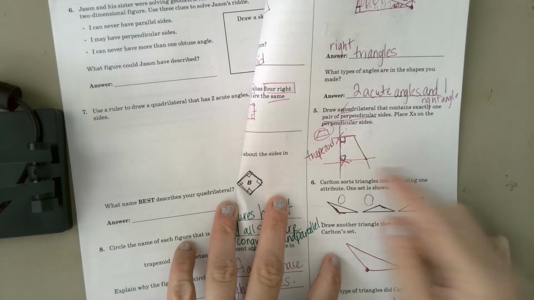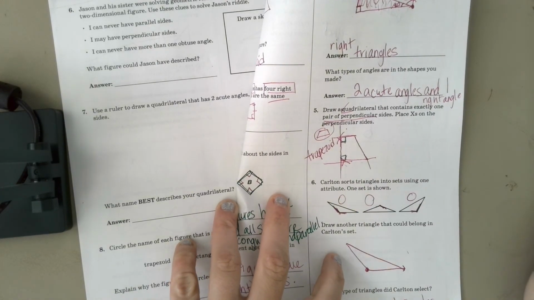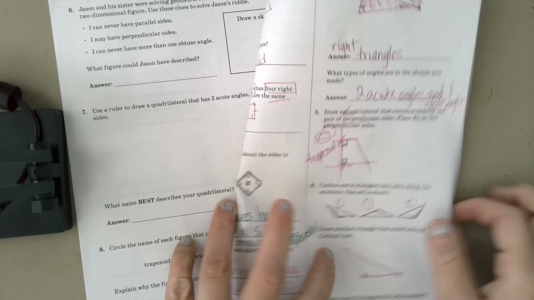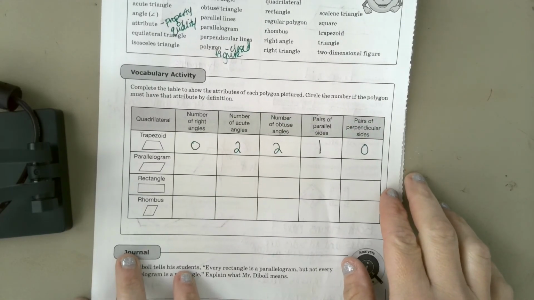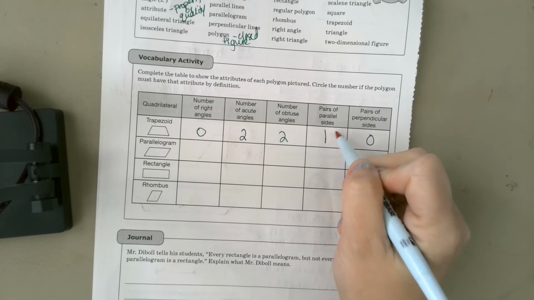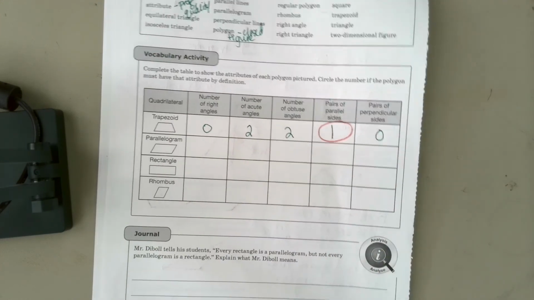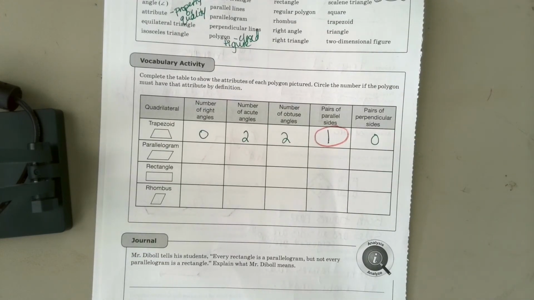This particular trapezoid does have perpendicular sides and it does have right angles. So something that is a requirement for it to be a trapezoid, the only thing that is required is one pair of parallel sides. And so I'm going to circle that because that is the requirement. And you must have that to have a trapezoid. Okay?